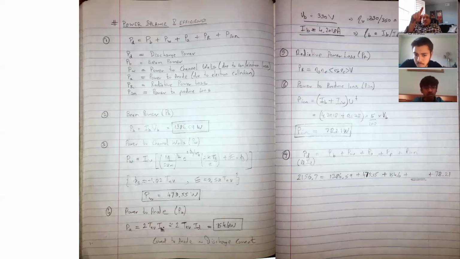Because you have this Larmor radius, some of them will strike the walls before they get out. But the ion impact is typically very small compared to the electron impact, because, as I mentioned earlier, the Larmor radius of the ion is very large, so it tends to just come out straight. So it's primarily electron impacts, but I think the ion impacts are also included in this equation. So that's the power lost to the channel walls.